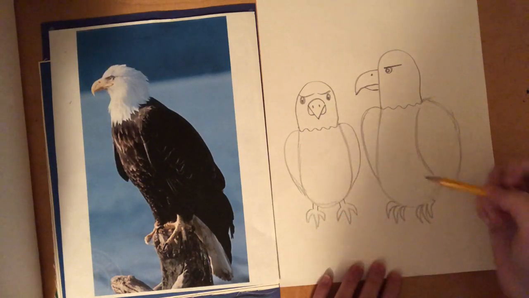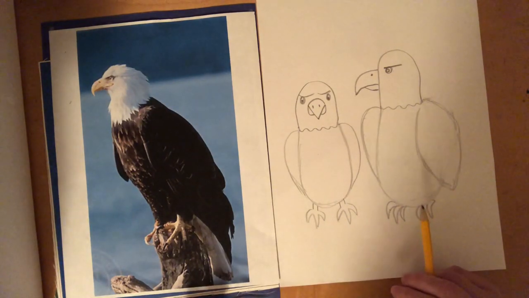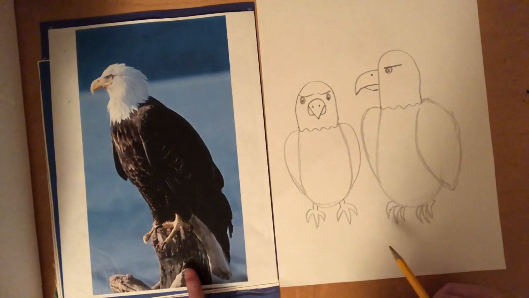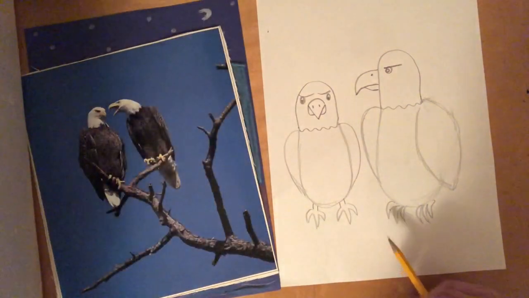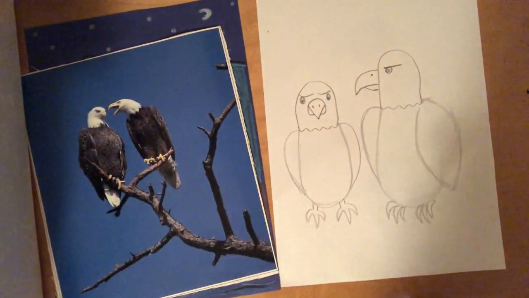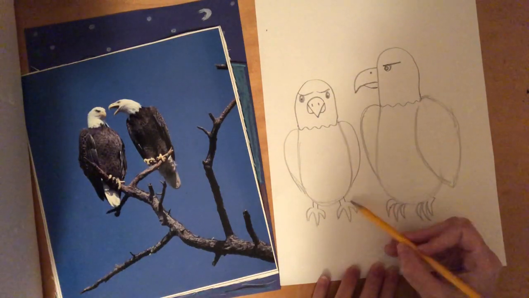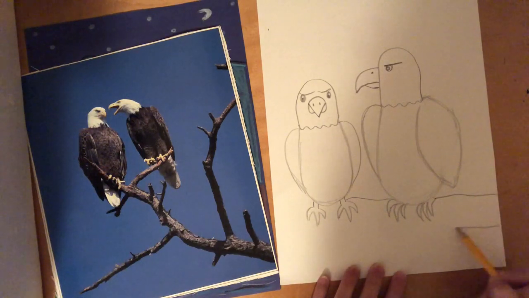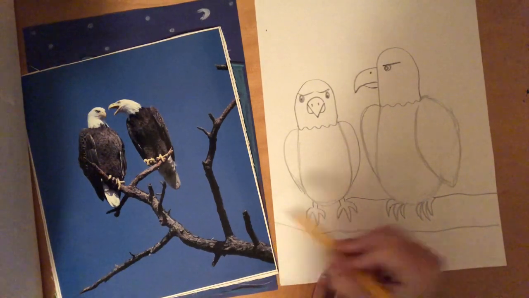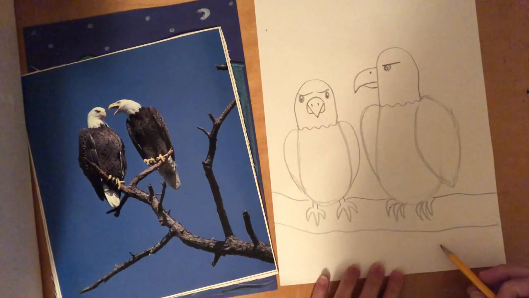Now my eagles need to be kind of like, you know, on something. If you want your eagle to be on a log like this guy, great, go for it. Maybe your eagle is in a tree. Eagles love to kind of sit in tree branches and look out and observe. So feel free to do some overlapping and you can draw something for your eagles to be perched on. My eagles happen to be perched on a branch right now.